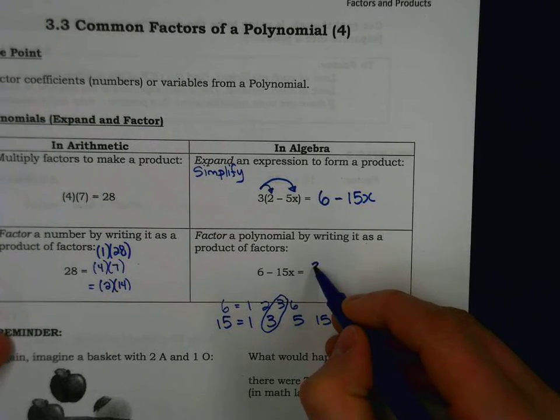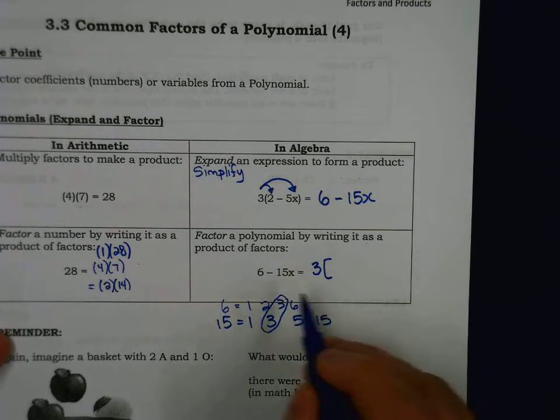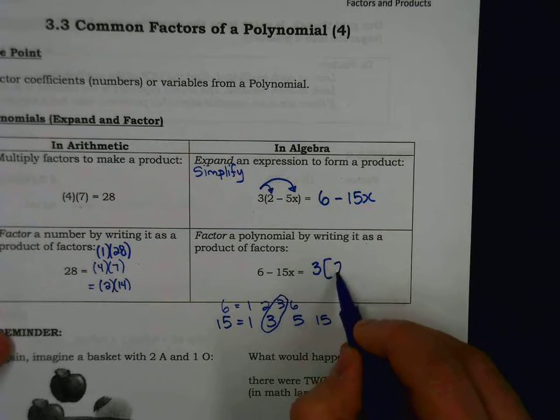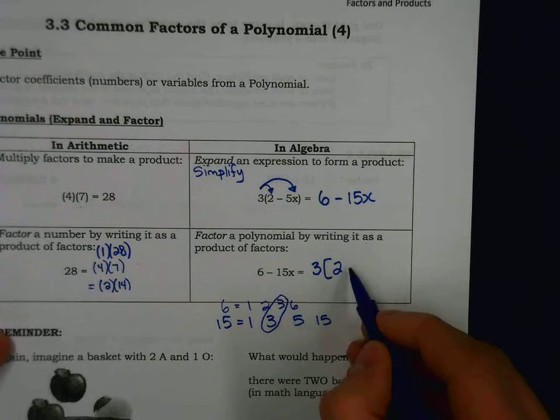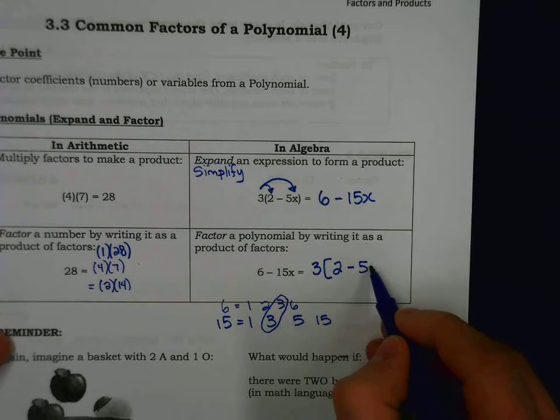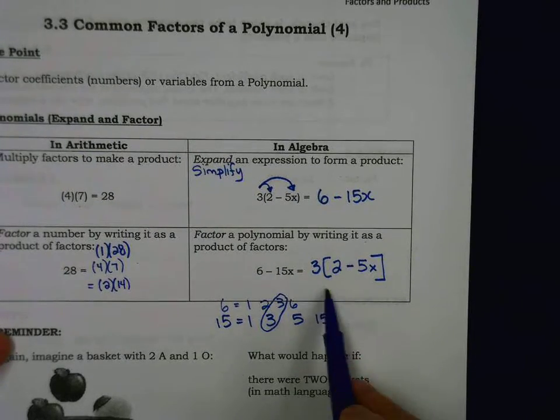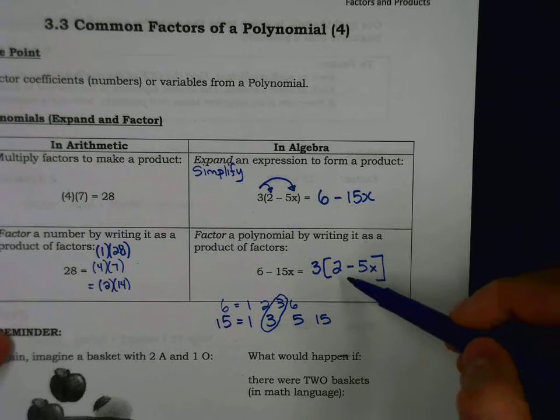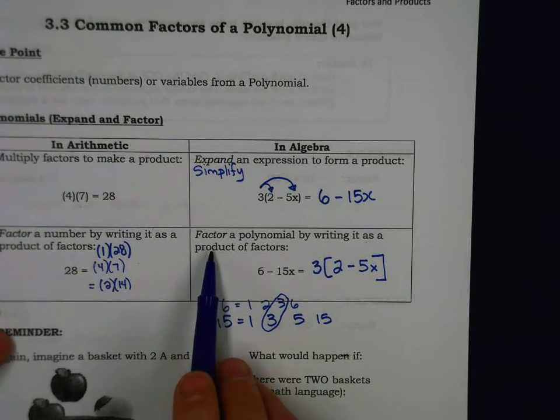Let's take a GCF, or a greatest common factor, of 3 out. We would be left with 3 times what is 6? 2. 3 times what makes a negative 15x? Negative 5x. We can examine different strategies for creating what's in the brackets, but for now, we are essentially doing the opposite of the previous step. Expanding and simplifying, compared to factoring, are essentially opposite directions.